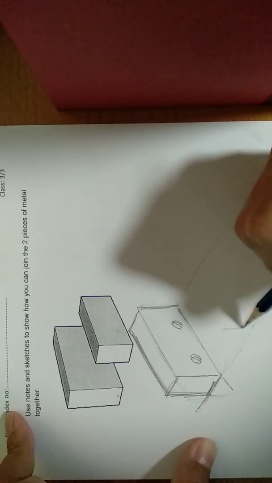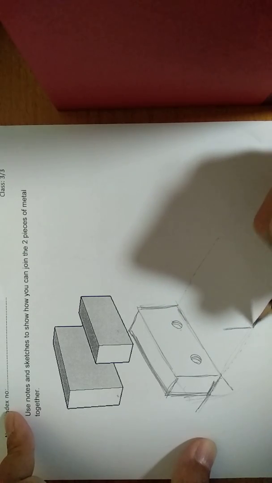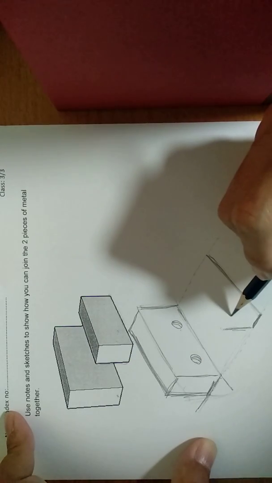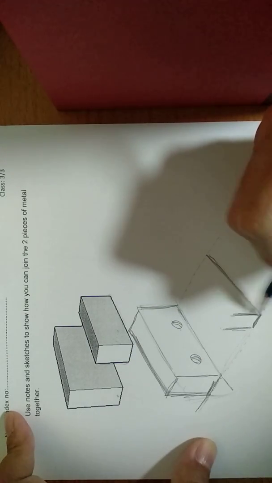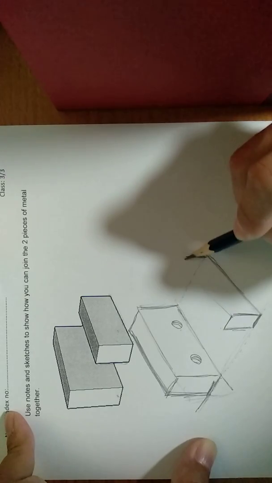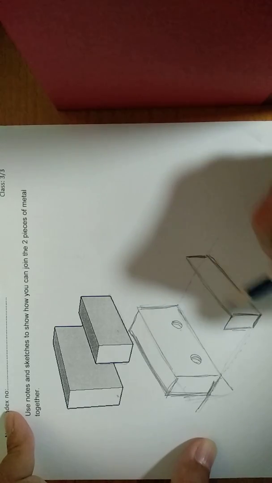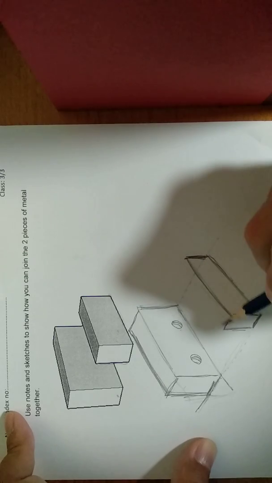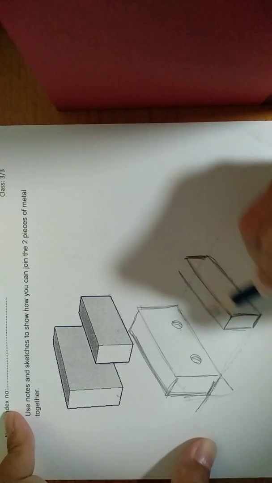Okay, the side will be here, so the front, this line will be here. This line down here represents this line, right? So that I will not block the two holes. Now make sure this line is parallel to this line, same length as this, roughly there, right? So now I have the block in front.